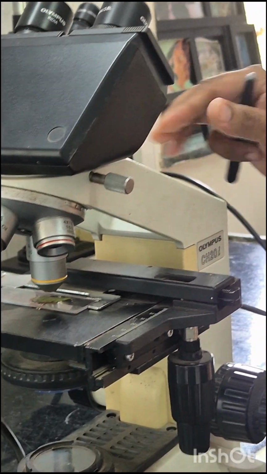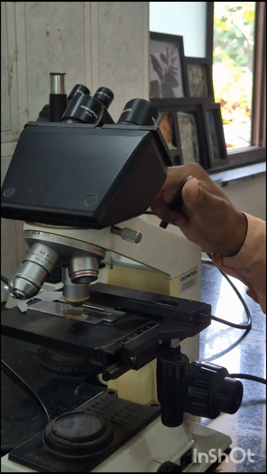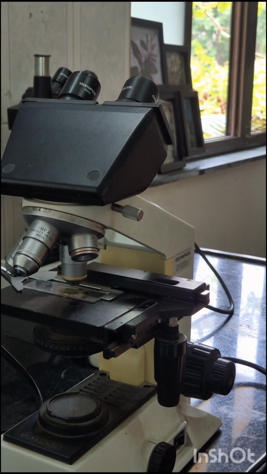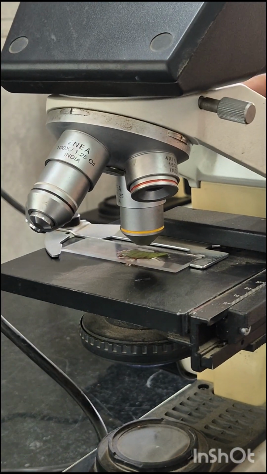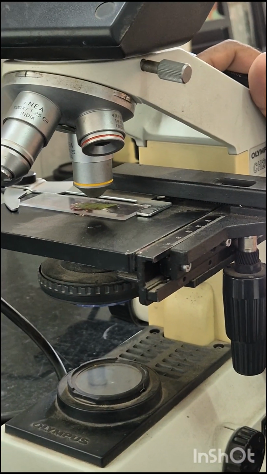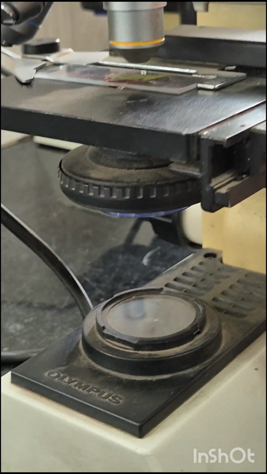Now we see the principle. In a simple light microscope, a thin specimen on a slide is placed on the microscope stage. A beam of light is passed through the condenser to the specimen. The light transmitted from the specimen enters the objective lens.